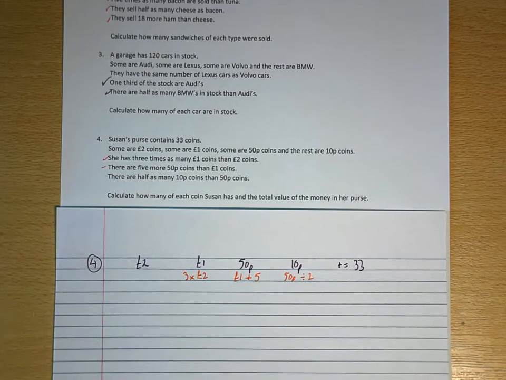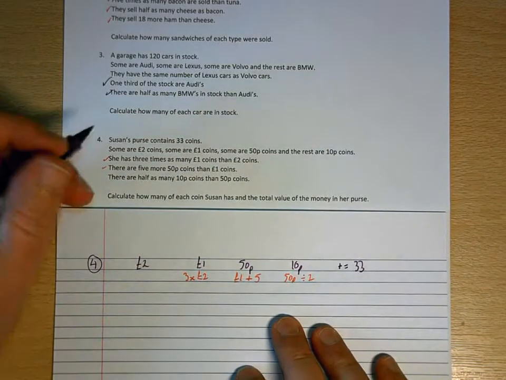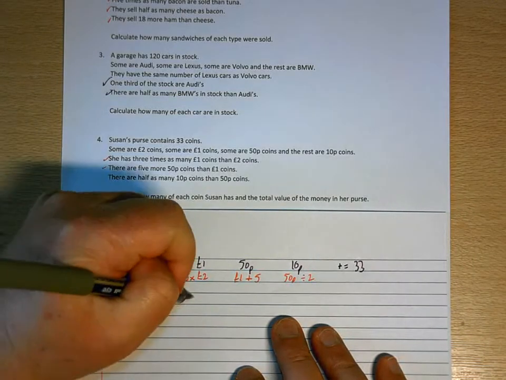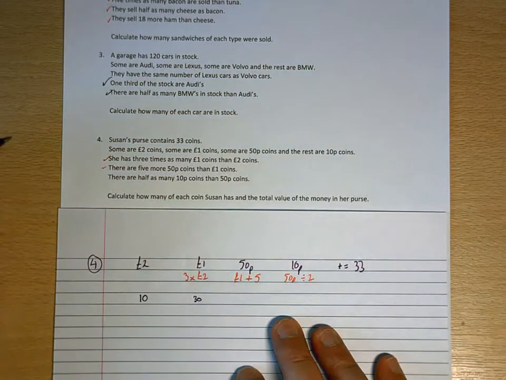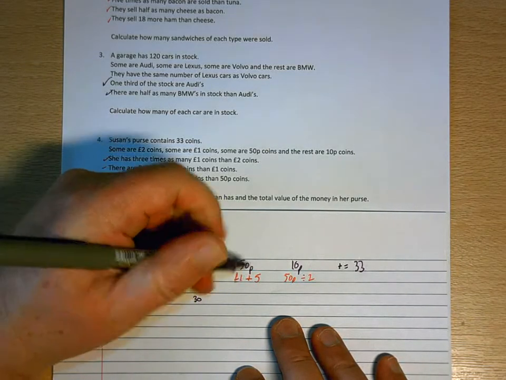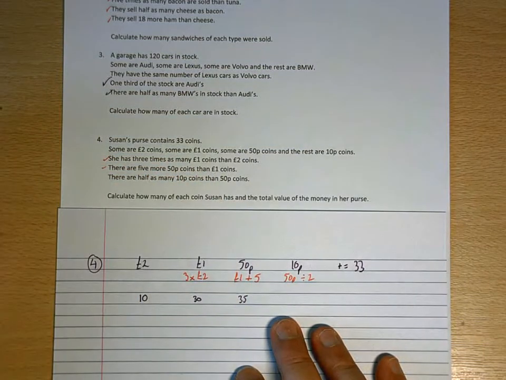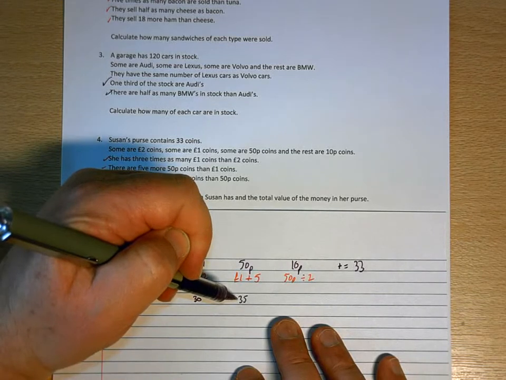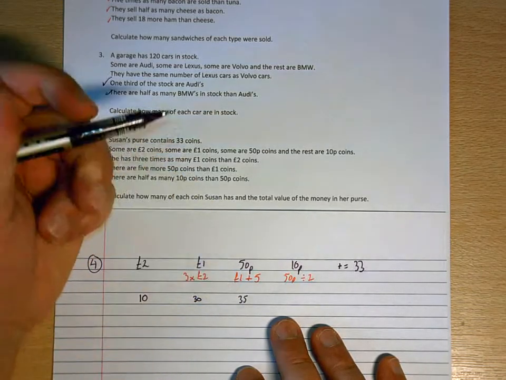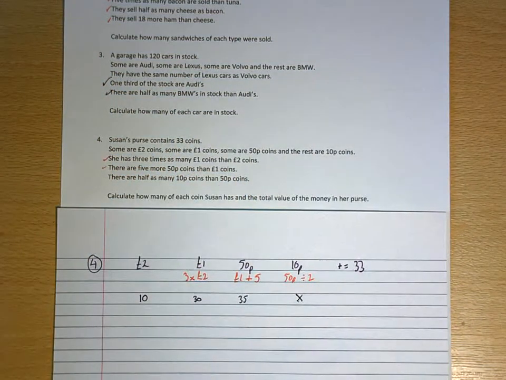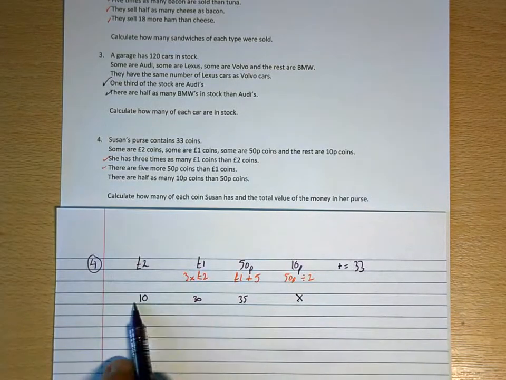Okay, so let's start off. So if I say, let's say we've got 10 £2 coins. That means I've got 3 lots of 10, 30 £1 coins, 5 more 50 pences, 35 50 pences, and half as many 10 pences. Now, I can't have half a coin, so because that's an odd number, I know that's going to break down. And also, it's clearly going to add up to more than 33.